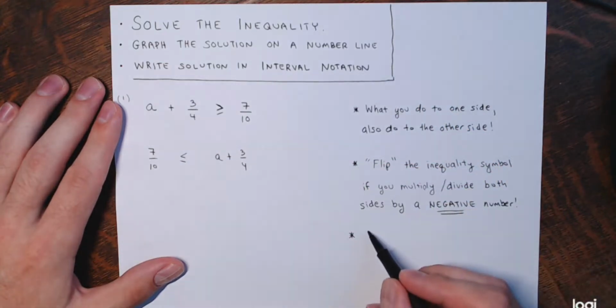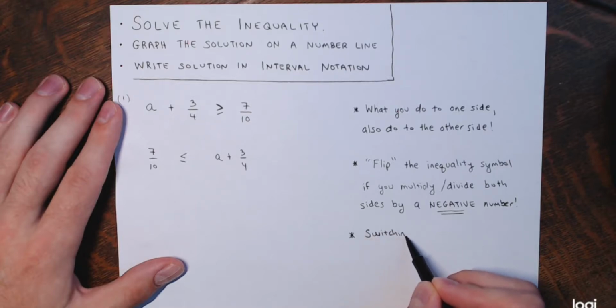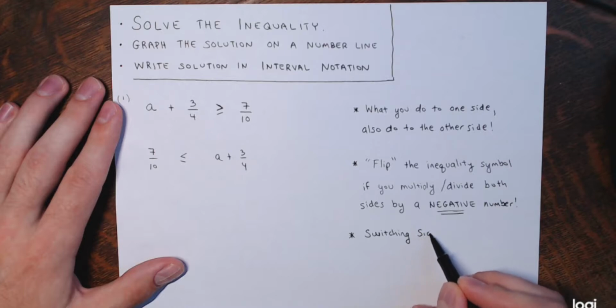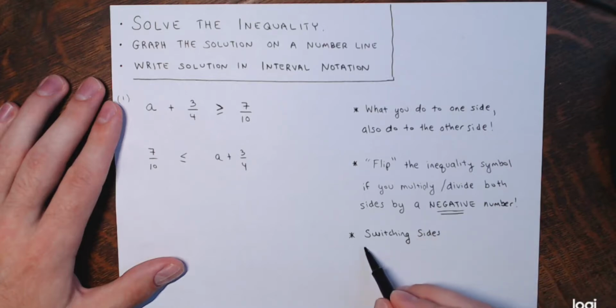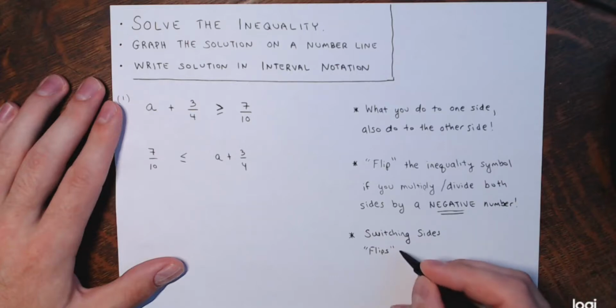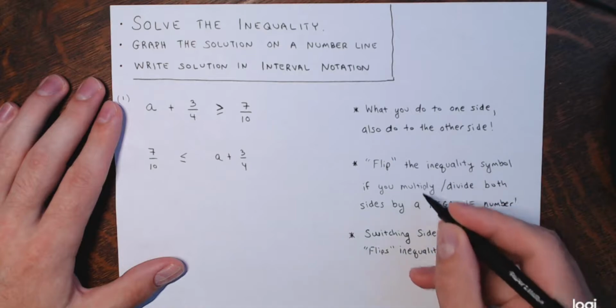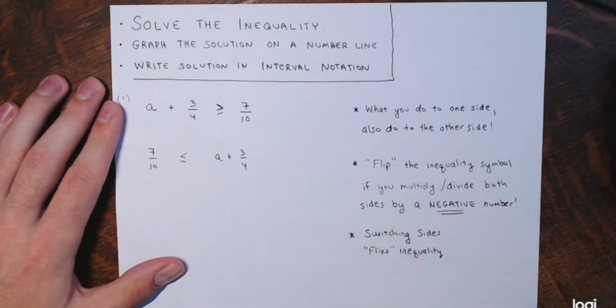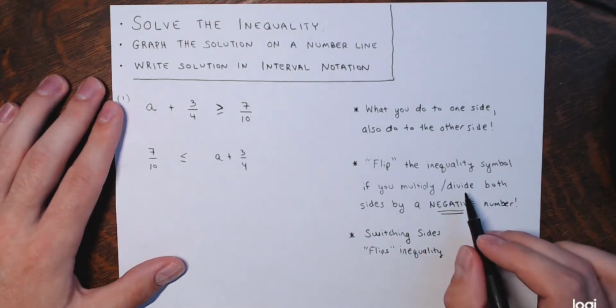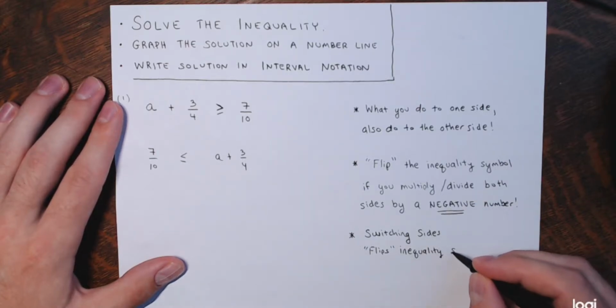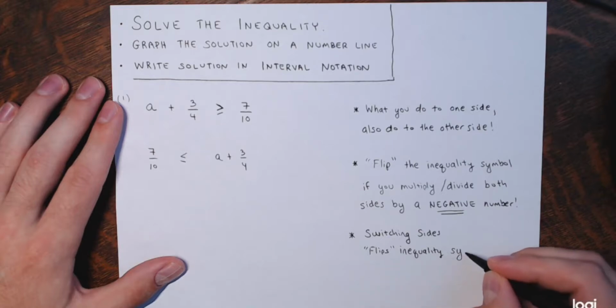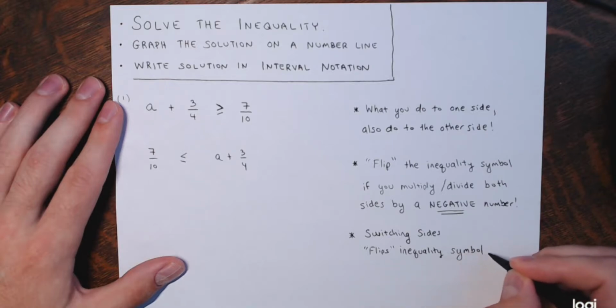So I'll say switching sides flips the inequality symbol. All right, and those are the only two things we're going to have to worry about, when the inequality symbol flips here: multiplying or dividing both sides by a negative number, or switching the expressions on the sides. Okay.